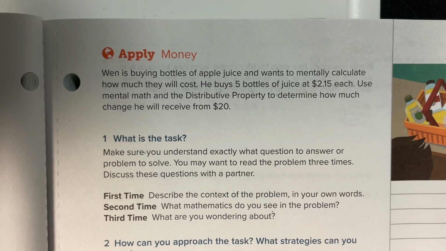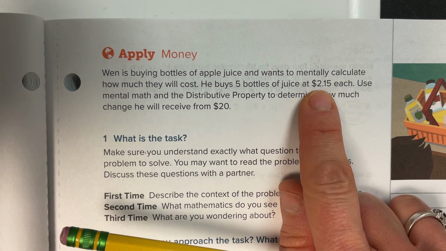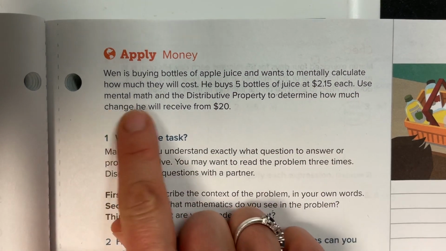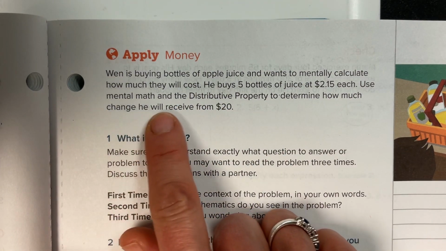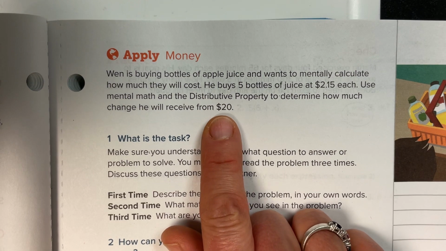Applying money. All right. Wynn is buying bottles of apple juice and wants to mentally calculate how much they will cost. He buys 5 bottles of juice at $2.15 each. Use mental math and the distributive property to determine how much change he will receive from $20.